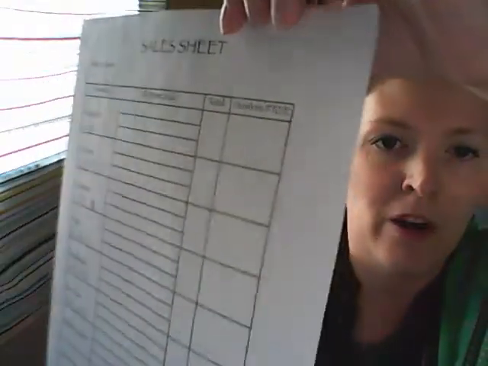Okay, next I want to show you how I do my events. Okay, so here is a sales sheet, you can see. So this is a great way to tally when I'm at a bazaar or a craft fair or anything like that, because most of the time it gets so busy you don't have time to write a receipt down for every person that comes through your booth.